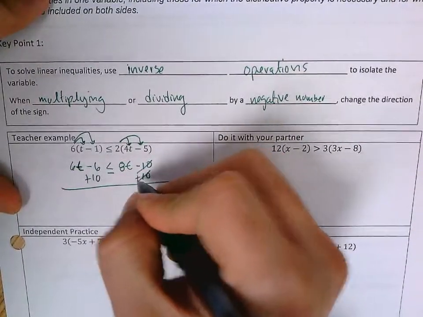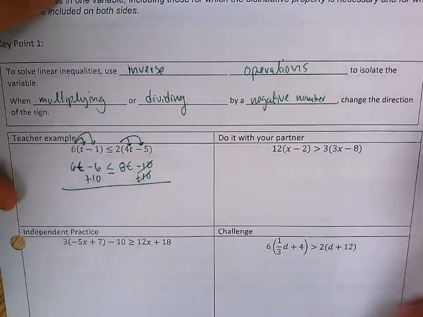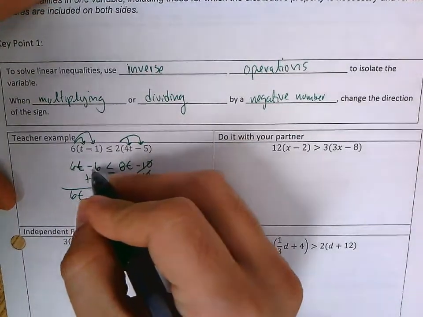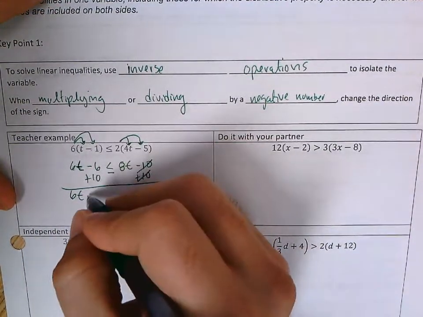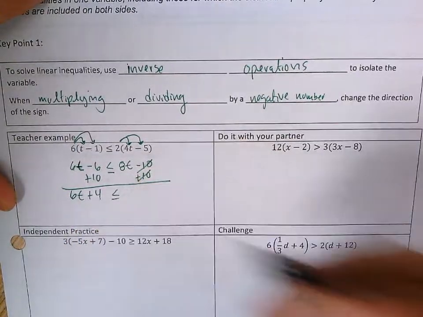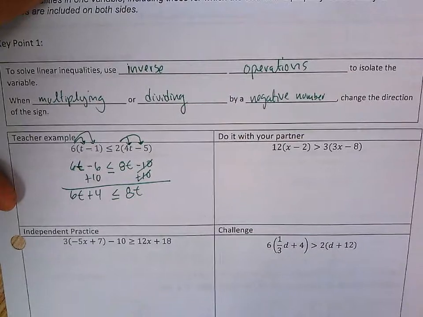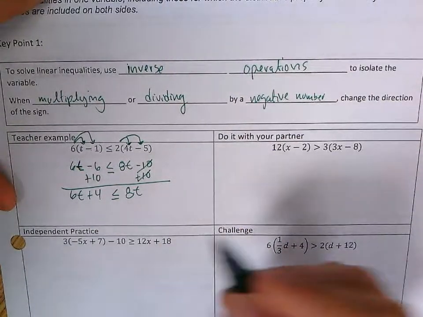The negative 10 and positive 10 cancel each other out, leaving 6t, and negative 6 plus 10 is a positive 4, which is less than or equal to 8t. Now I'm going to get the t's to the same side.